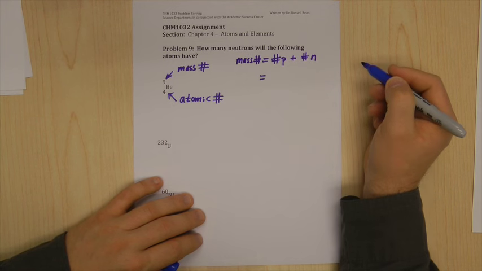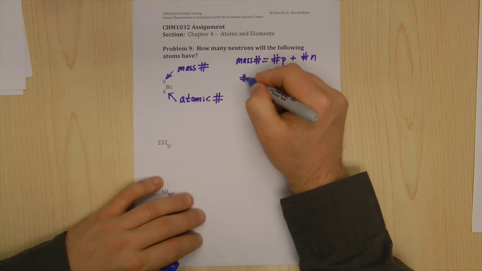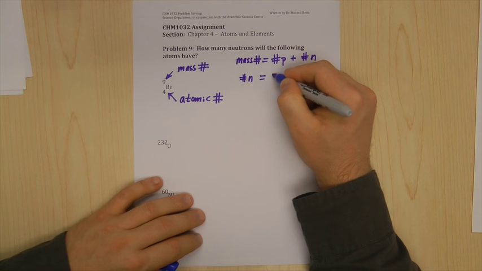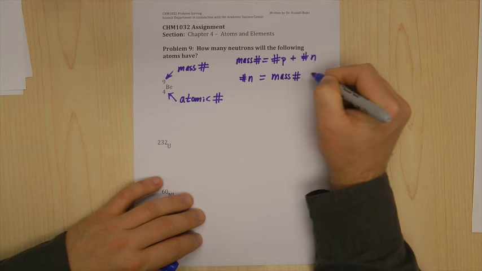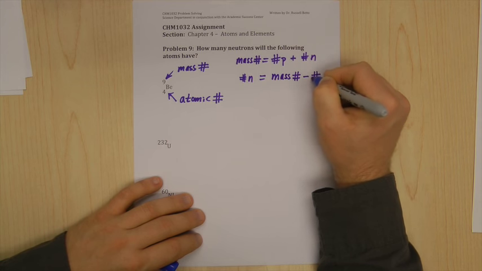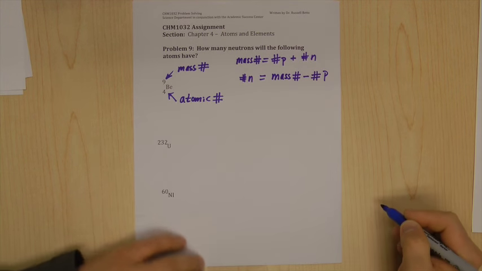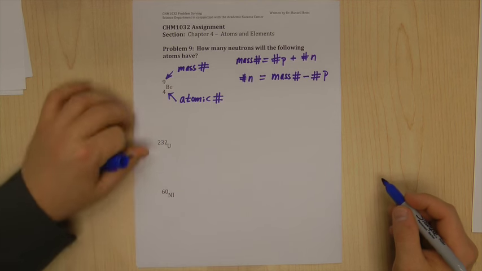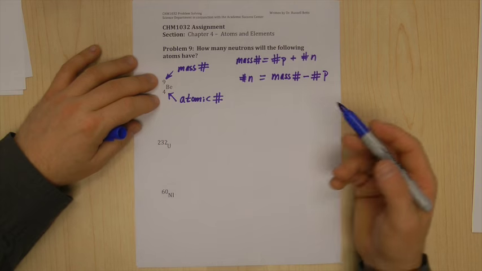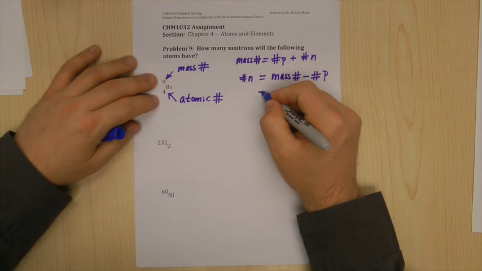So the number of neutrons equals the mass number minus the number of protons. So that's what the number of neutrons will equal. Now once we've figured out what these two numbers are, this question becomes rather simple.